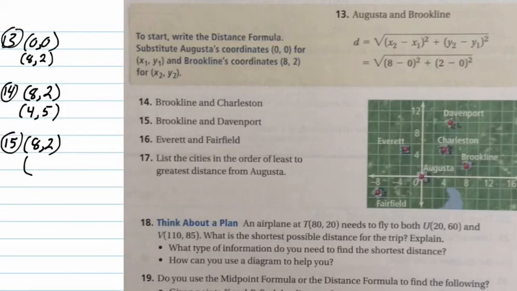Davenport. In between there, so it's 5 and 10. 5, 10. Number 16. Everett and Fairfield. Everett looks like -3, 5.